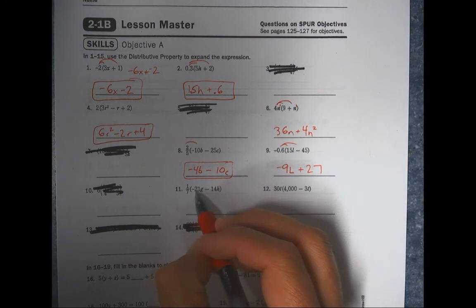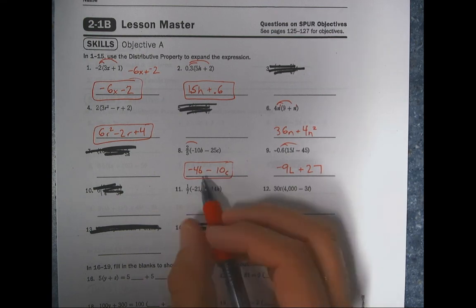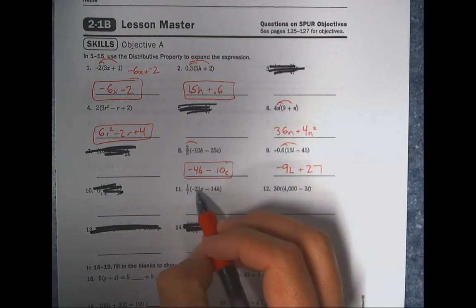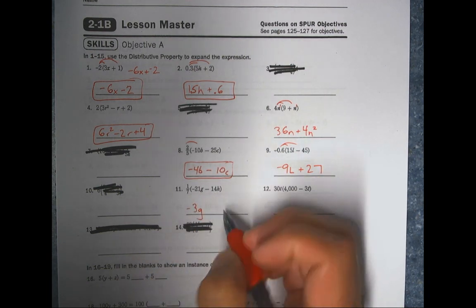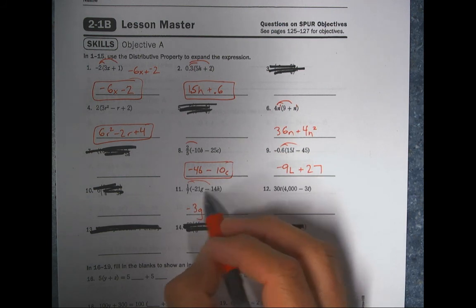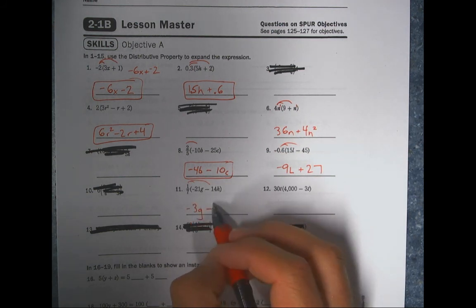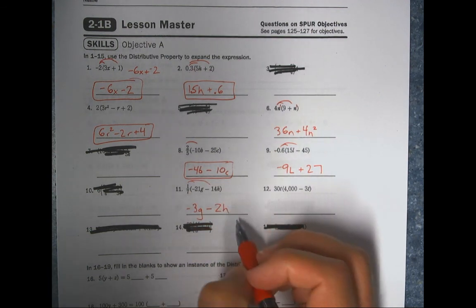All right, so this, again, goes back to what we were talking about. If you look at 21 and 14, both divisible by 7. So you would divide by the 7 and multiply by the top. And in this case, since it's a 1 up top, you're going to multiply by 1, but nothing's going to change. So 21 divided by 7 is 3. This is a -3g. This is going to be a negative here. And 14 divided by 7 is 2. Again, times by the top, but it's a 1, so it doesn't change anything. So 2h.